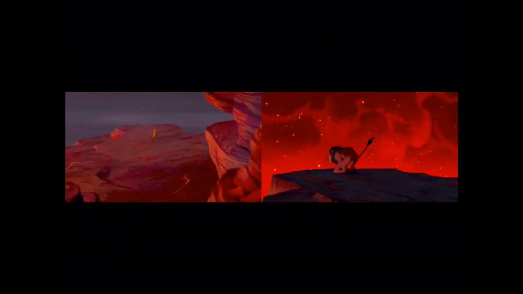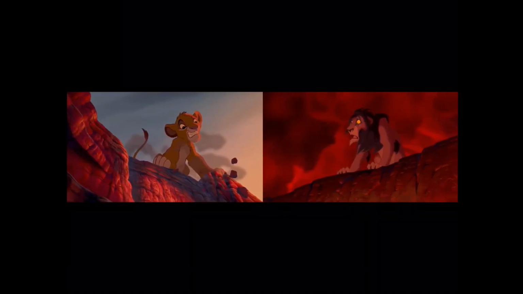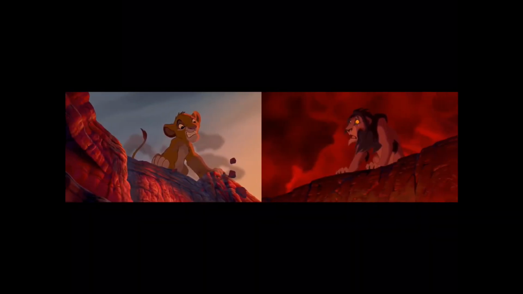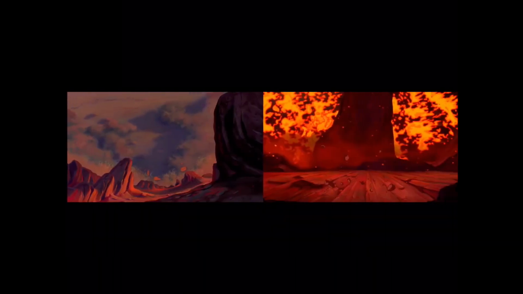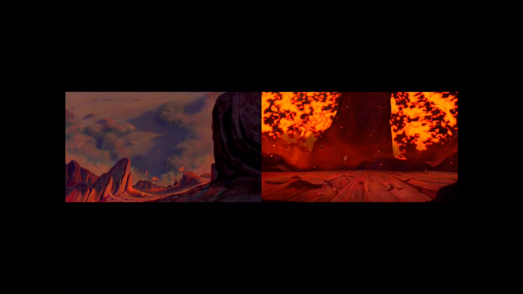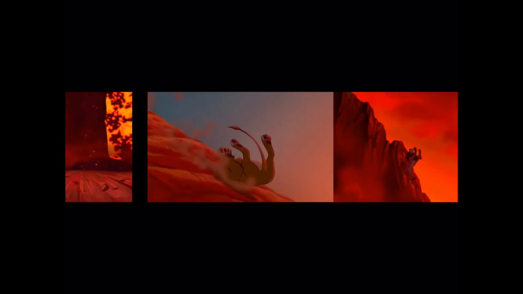Because remember when Simba was running away, when Scar told him to run away and never return, they use the exact same kinds of shots. Look how exactly the same this is. And they look down, the rocks are falling down, it's very high. And then obviously the difference is that Simba was forcefully exiled from his country, and Scar just won't give up, and Simba eventually just throws him off of Pride Rock.